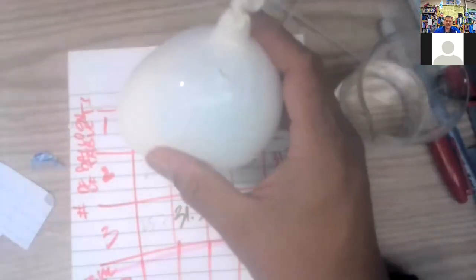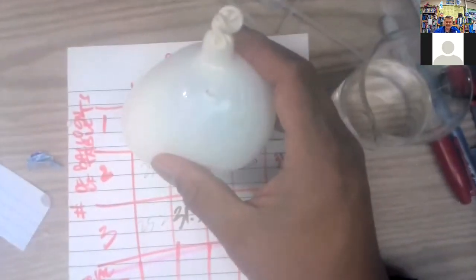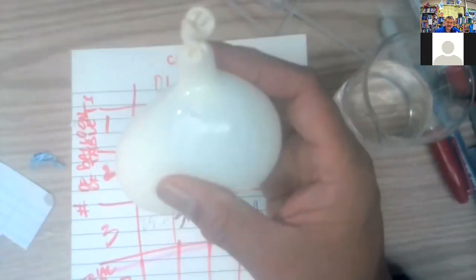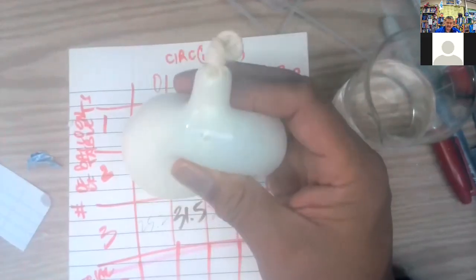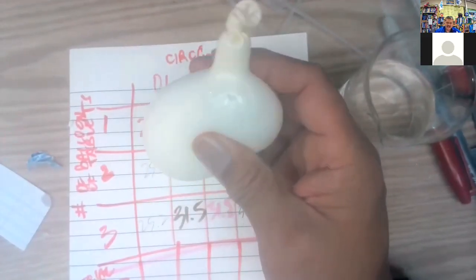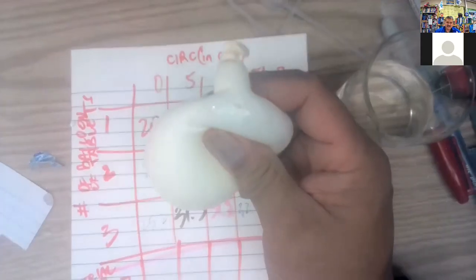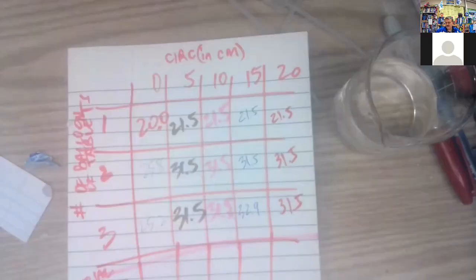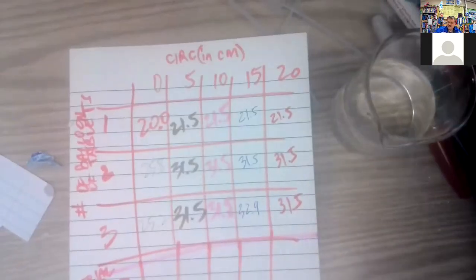Oh, now it's going away. Darn it. It's a good idea, but the execution wasn't quite there. Guess I popped it during the tie. So it was getting smaller. All right. So, ta-da. We're done.